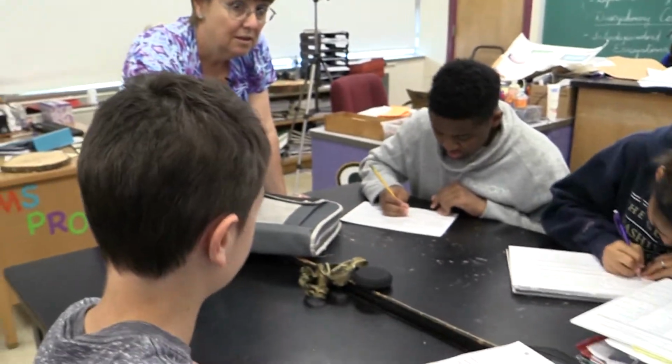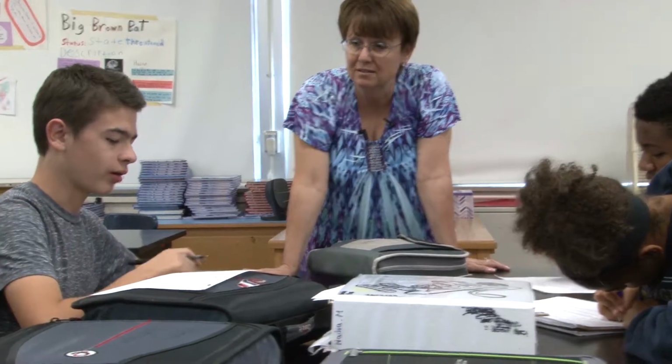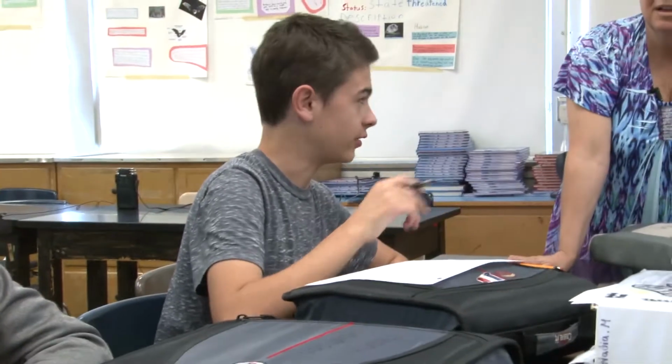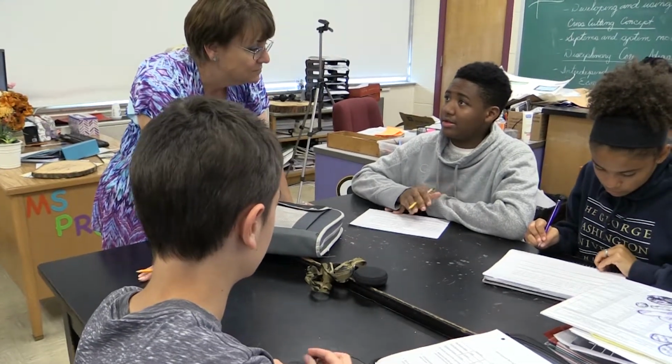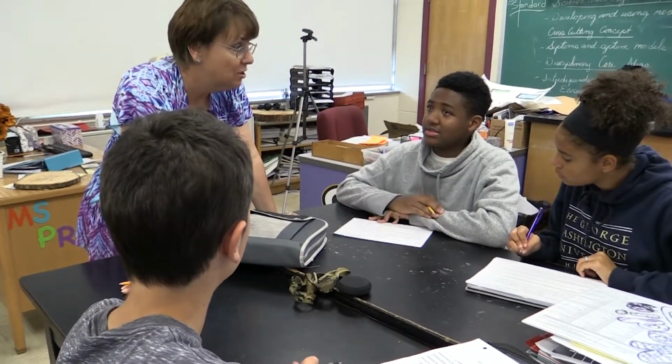What's happening to the bats? What's happening to which bats? The little brown bats. What's affecting them that isn't affecting the big brown bats? Good, yeah, okay, so that's a good question. That the big brown bats are going around and eating up all the food in the little brown bats. So that could be a question.